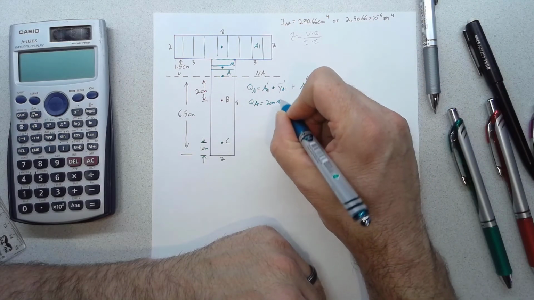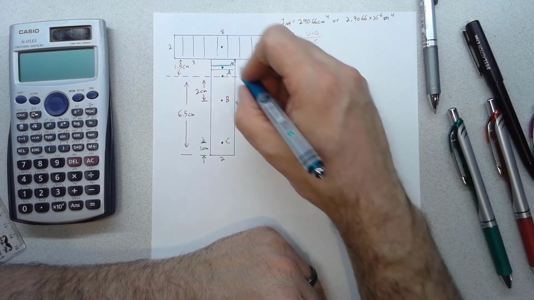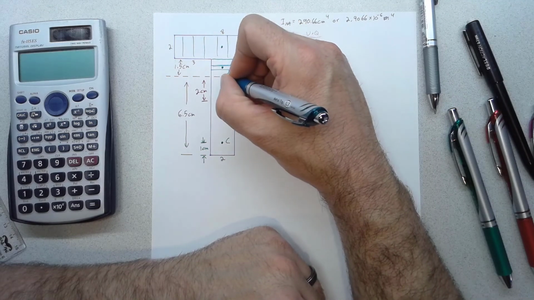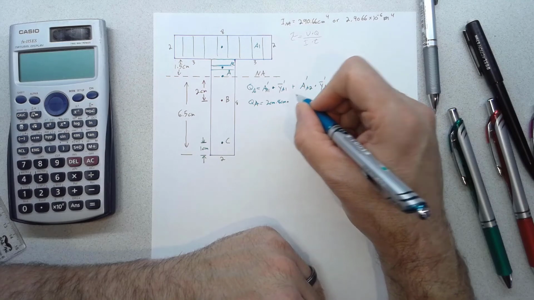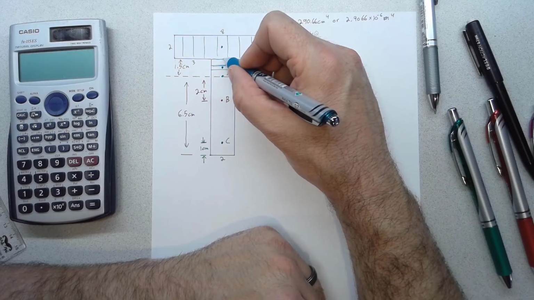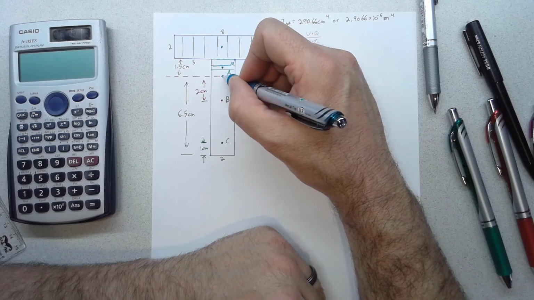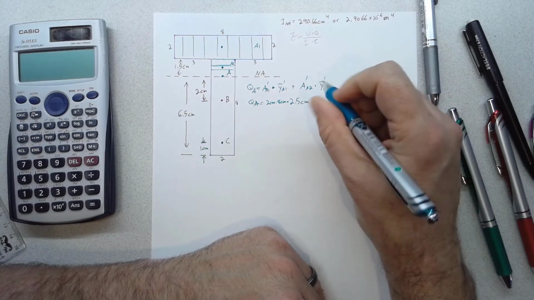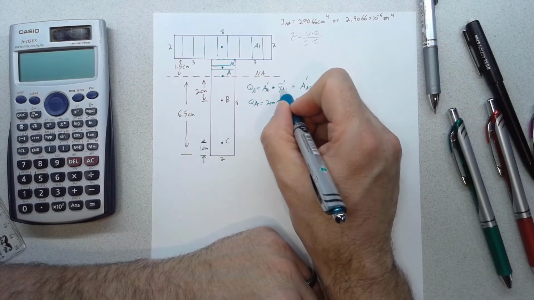Okay, so 2 times 8 gives me the area of A1, and then I need the distance from the centroid of A'1 down to the neutral axis. So in this case, we have 1 centimeter to get down to the bottom flange, and then we have another 1.5 centimeters to get down to the neutral axis. So it's times 2.5 centimeters. That gets me all of this part here.